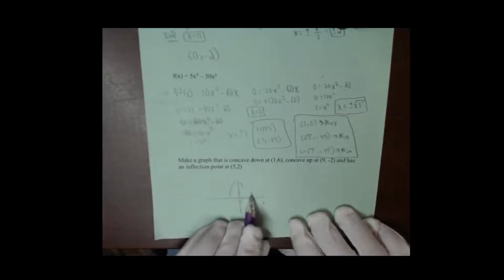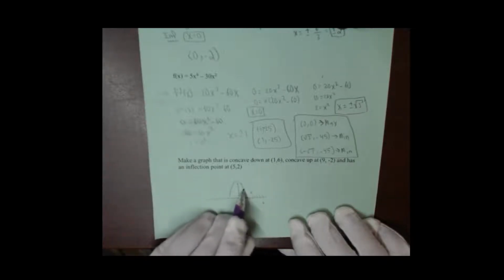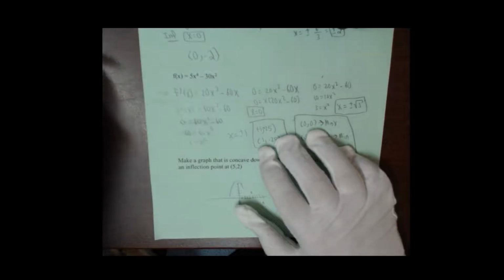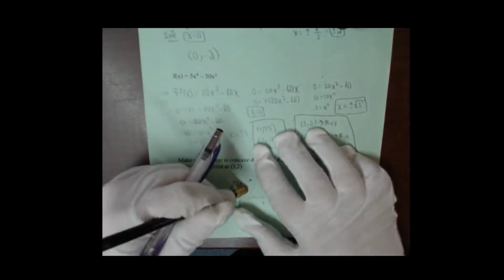We have an inflection point at the point 5, 2. So that means at that point we need to go from being accelerating downward to accelerating upwards. So I'm going to stretch this out a tiny little bit. That would look like this.